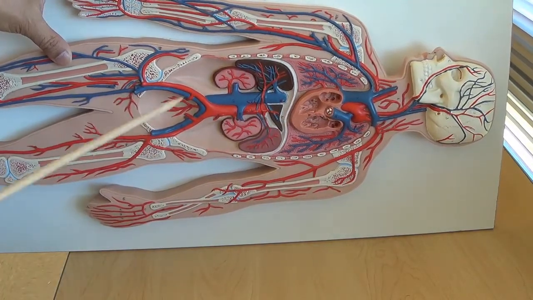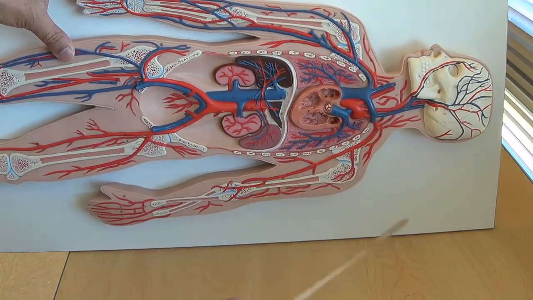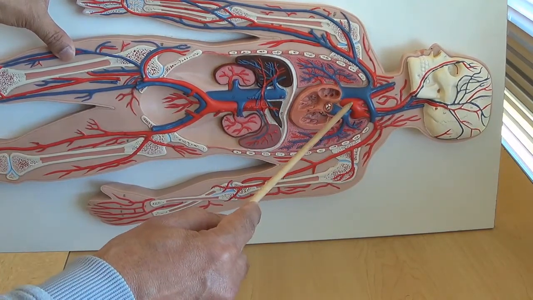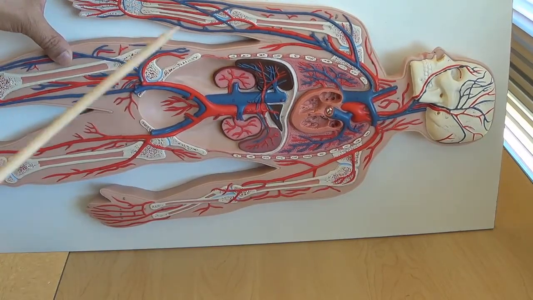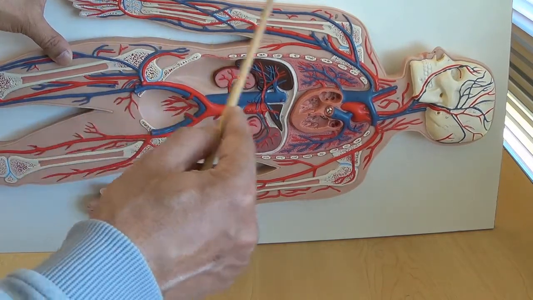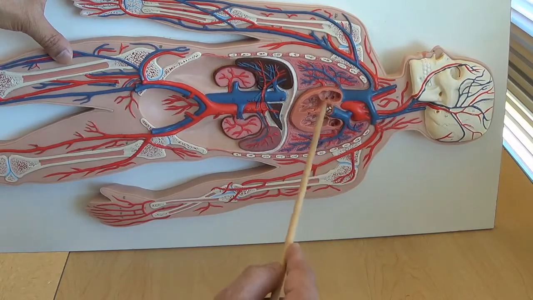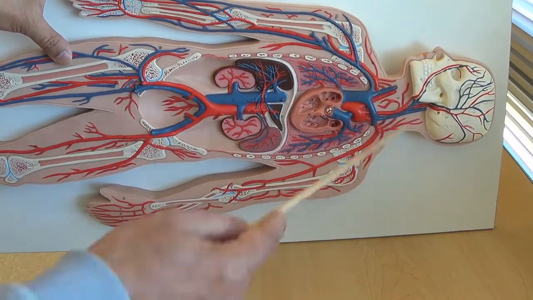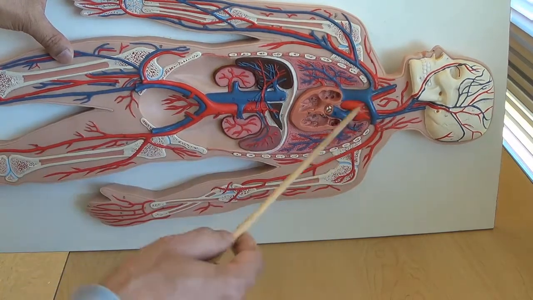Remember one thing, in case of arteries, they take blood away from the heart. That means the large arteries give blood to the smaller arteries. In case of venous system, veins bring the blood towards the heart this way. Arteries take the blood away from the heart that way, and veins bring the blood towards the heart.